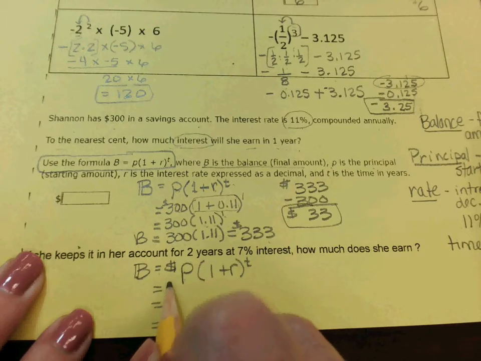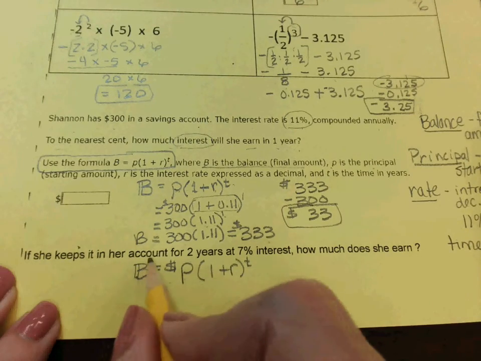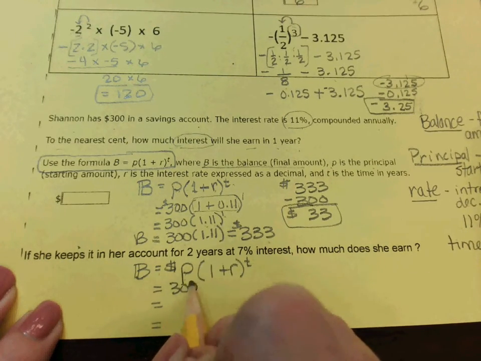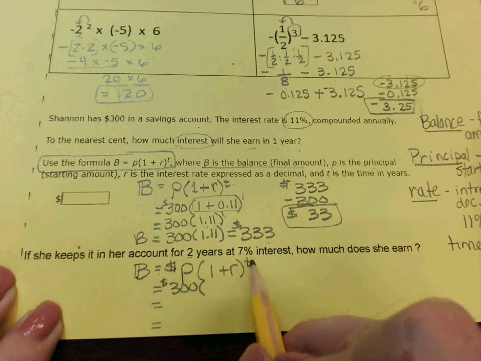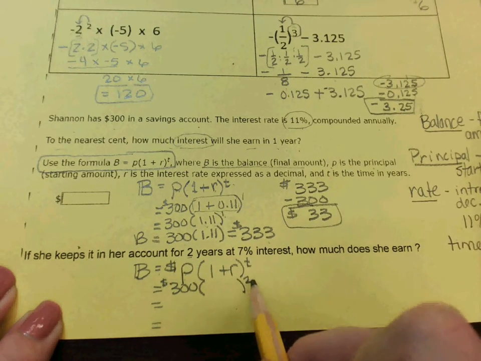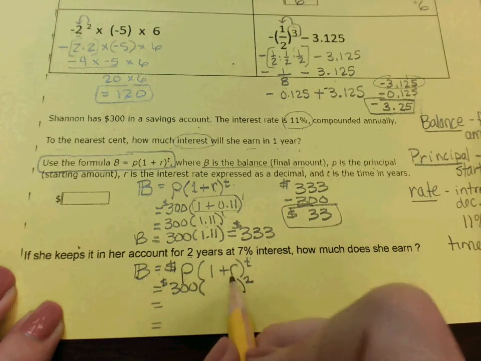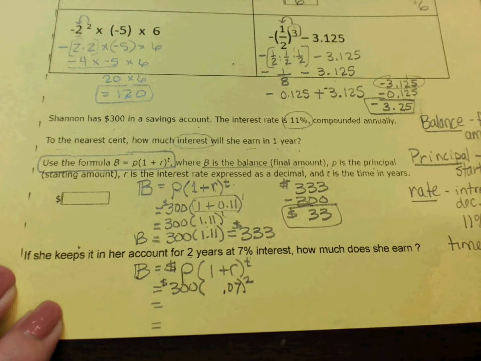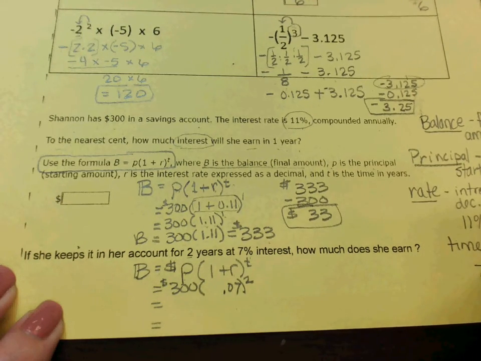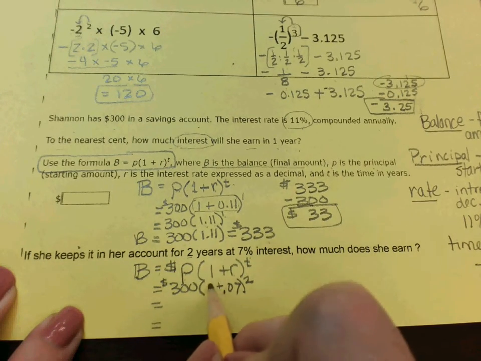My principal here, if she keeps it in her account, oh, I guess it's still $300. For 2 years, so my time is going to be 2, at 7% interest. So my rate is 0.07, because 7% is equal to 0.07.